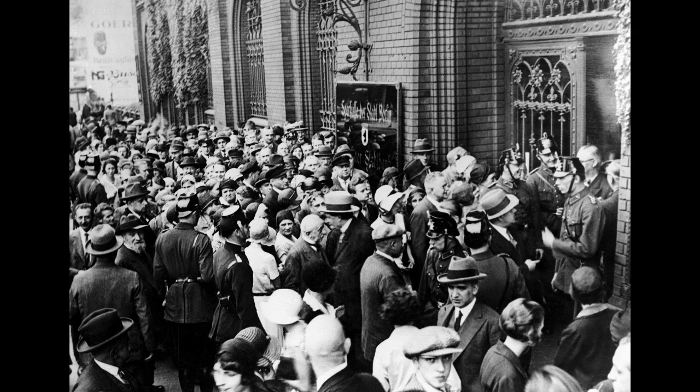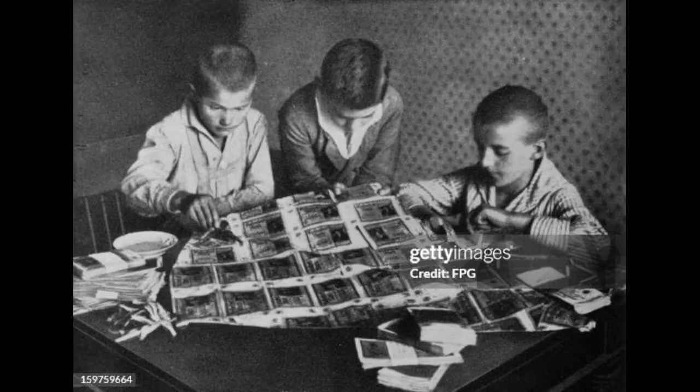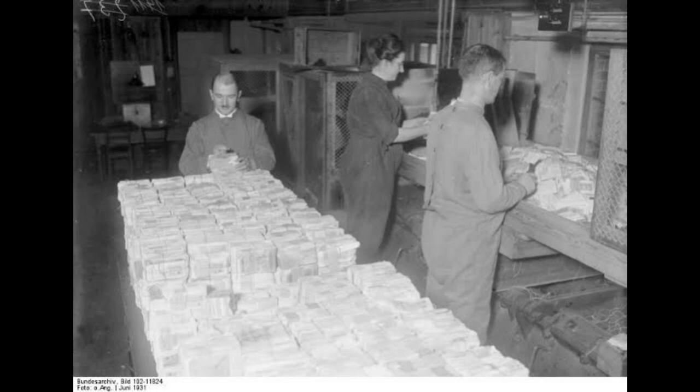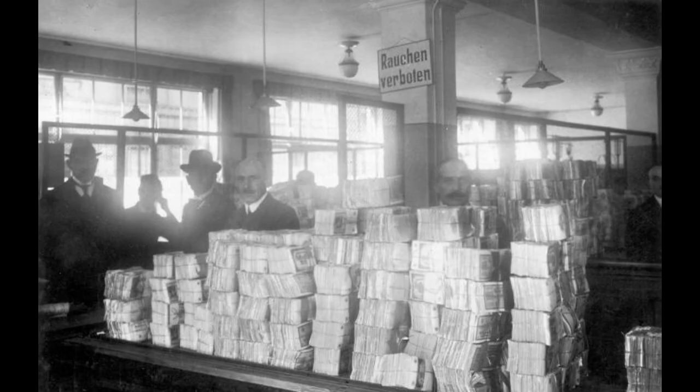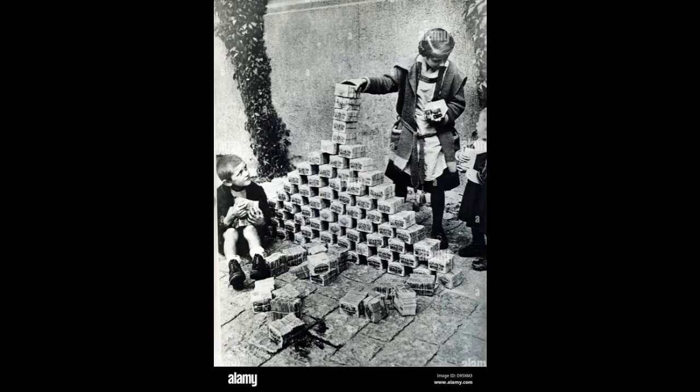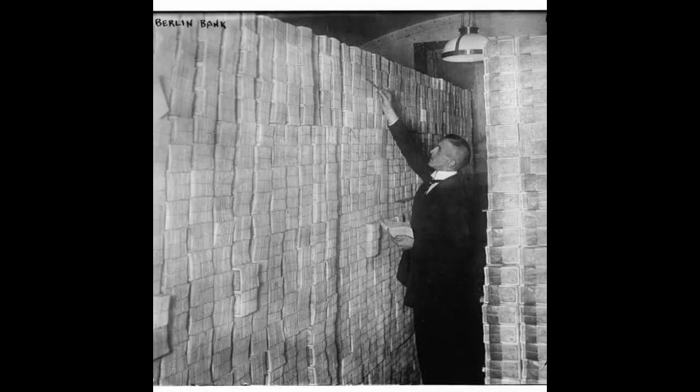In the early stages of the inflation, the German government attempted to stabilize the currency by instituting price controls and rationing. However, these measures proved to be ineffective, and the government was forced to print even more money to finance its activities. By 1923, the German mark had become practically worthless. Prices for basic goods, such as bread and milk, rose so high that many Germans were unable to afford them.